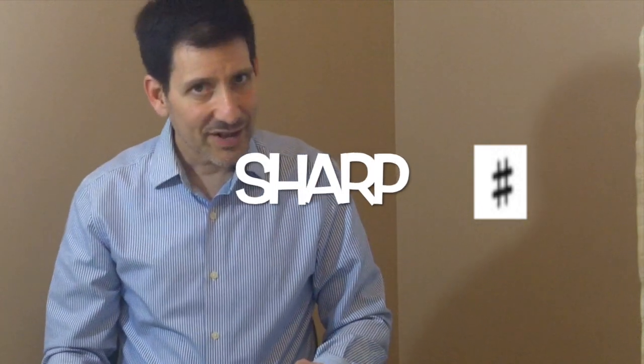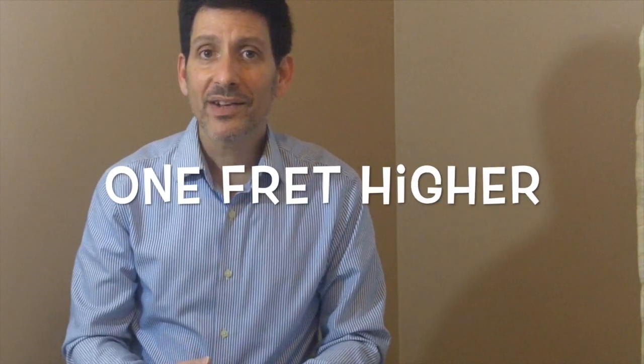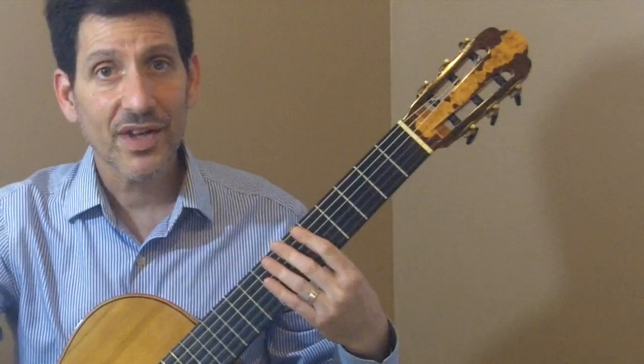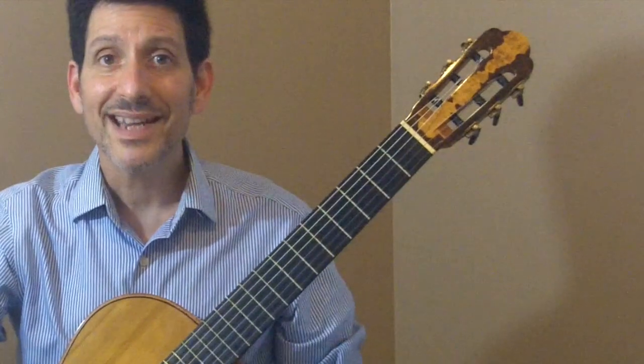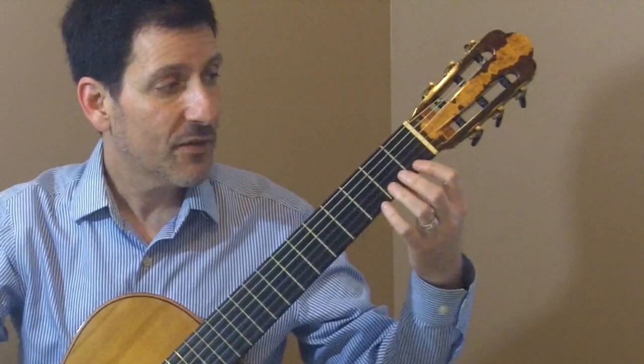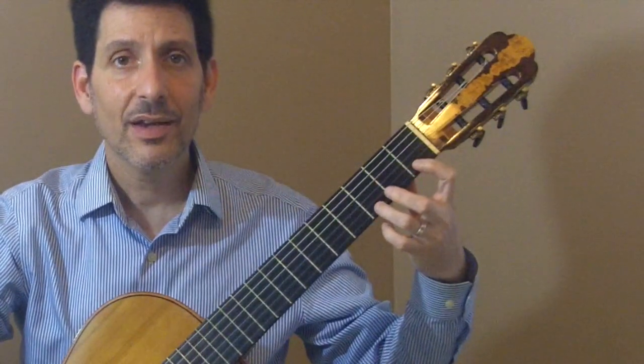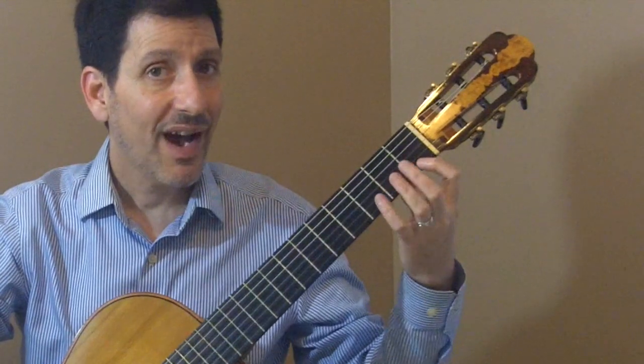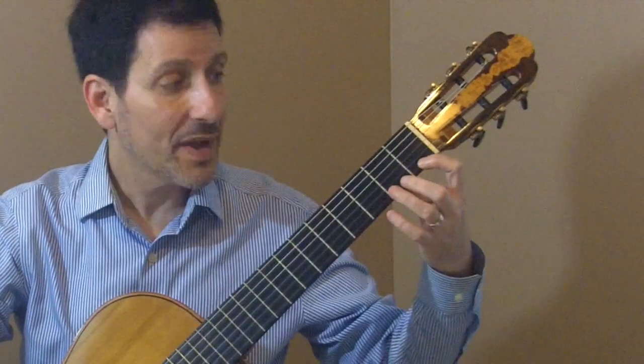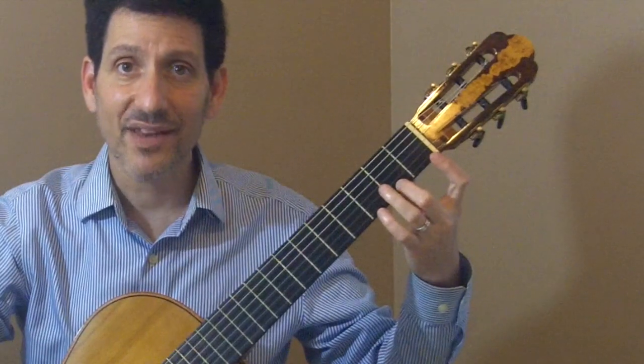I need to introduce you to 2 friends. The first friend is something called a sharp. Not a hashtag, not a number sign, but a sharp. Simply put, a sharp means 1 fret higher in pitch than the natural note. The first string of the guitar, open, is E. The first fret is F. The third fret is G. The note 1 fret higher than F would be F sharp at the second fret.